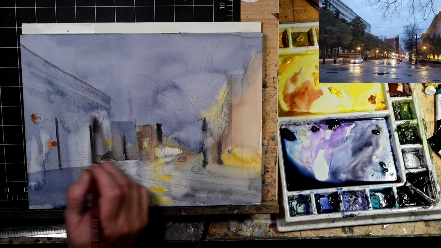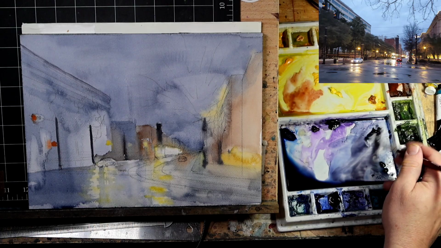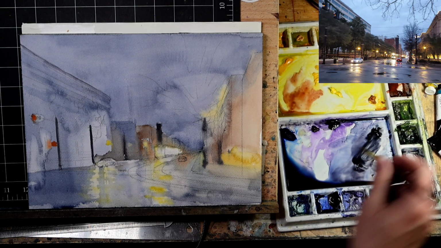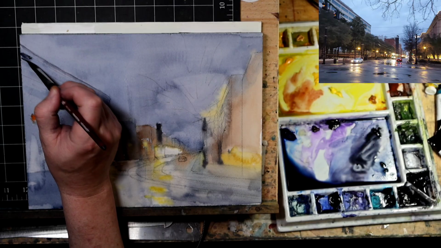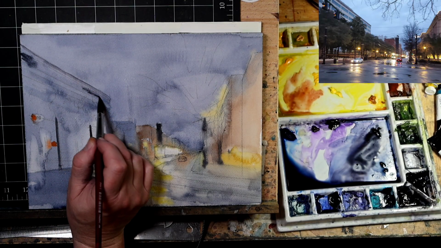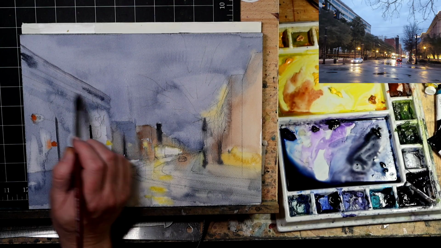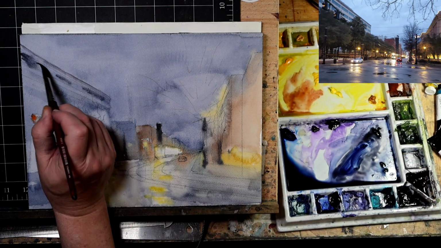So yeah, these windows are darker, and so we're going to come in here and we're going to do a little bit more dark. I'm going to see how much we bleed. Yeah, we're still bleeding pretty good, so I don't want to go too much. We're going to give it a minute. See, I say that and then I start messing with it. I want it to have a little more blue in the windows. A little more blue.